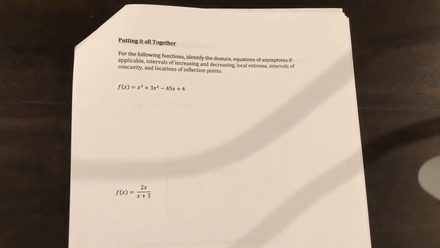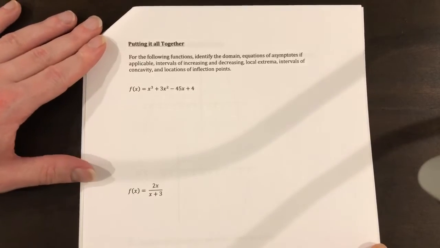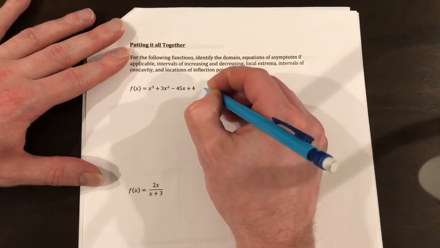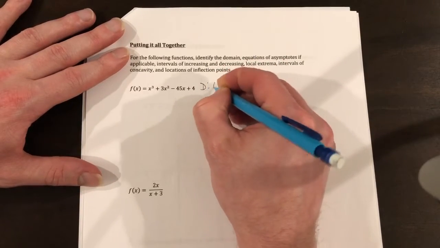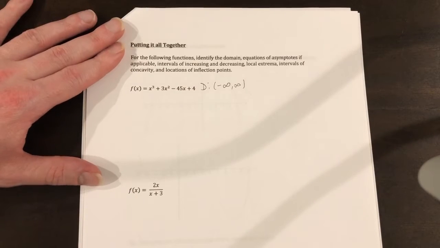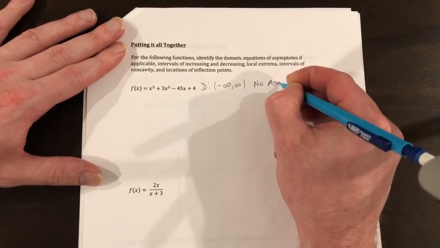Putting everything together. So when we put everything together, we're going to be finding all the stuff we just previously found, including the domain. So your domain in this case is going to be -infinity to +infinity. It's a polynomial function. There aren't any asymptotes because it's not a fraction.